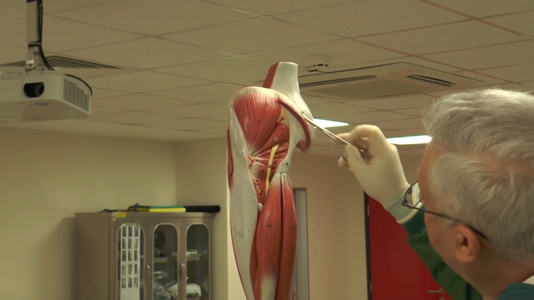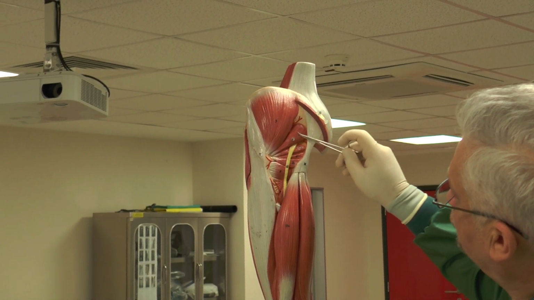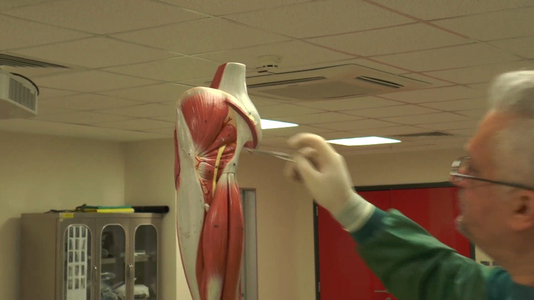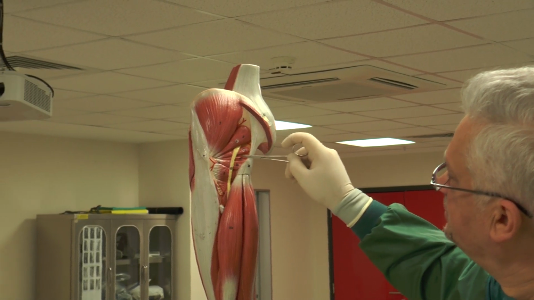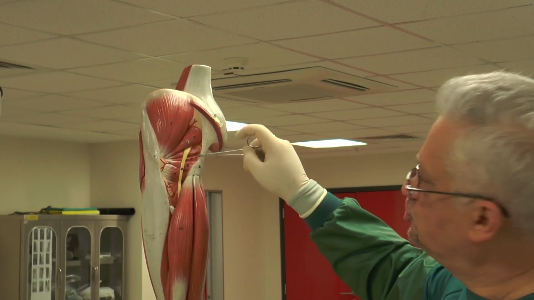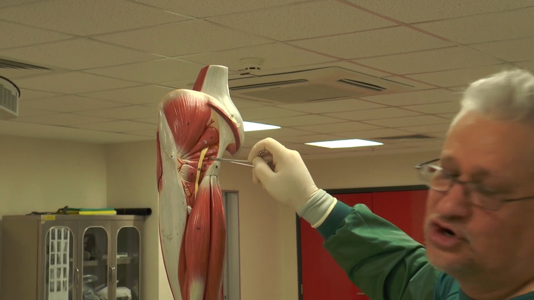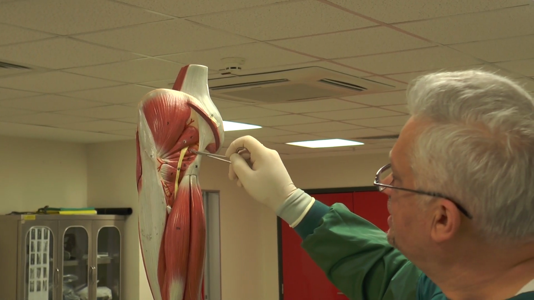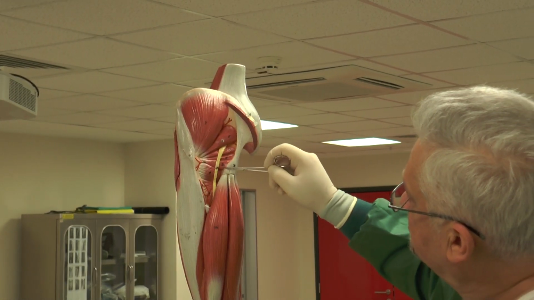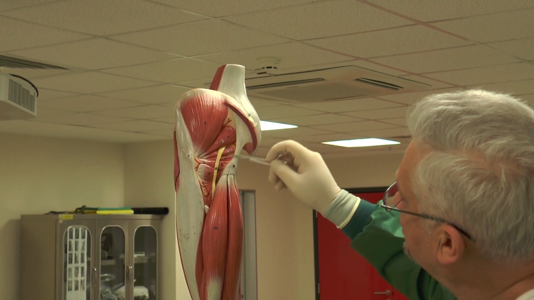So basically the nerves: for the piriformis, we have the nerve to piriformis. In terms of the superior gemellus and obturator internus, we have the nerve to obturator internus. So nerve to obturator internus innervates the superior gemellus muscle and obturator internus muscles. Okay, we have one nerve that innervates both muscles. Gemelli basically are twins. So we have the superior part and the inferior part.